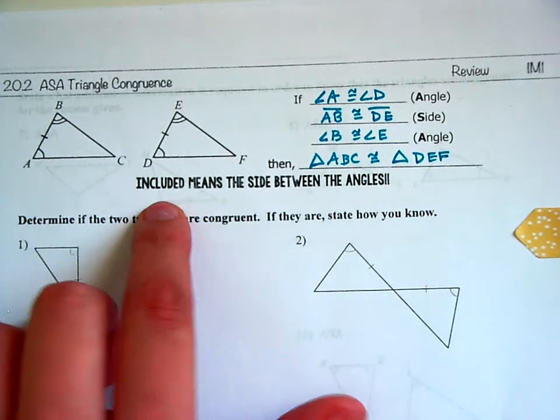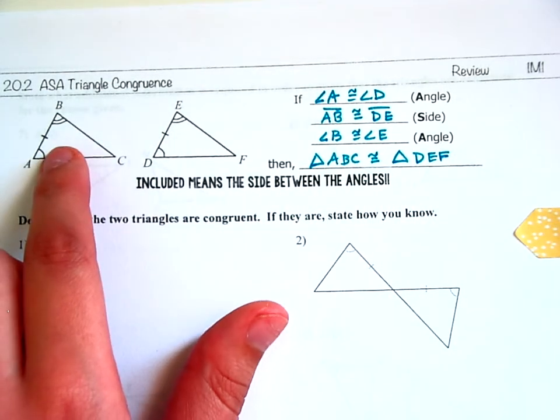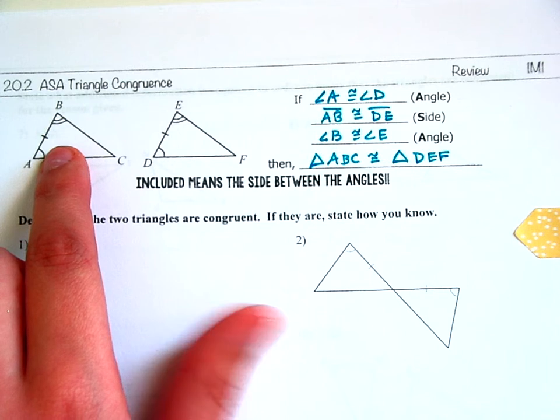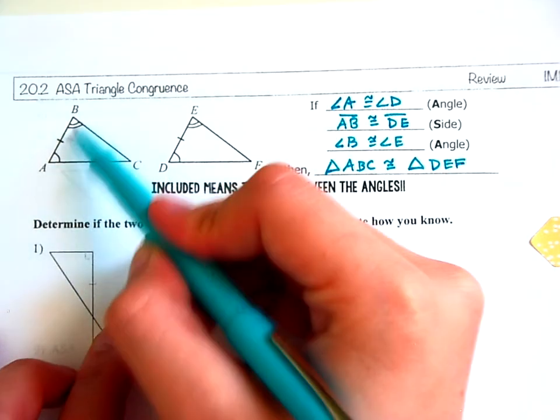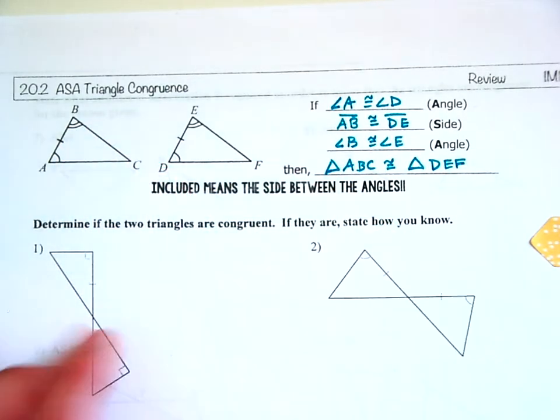And right here it says included means the side between the angles. So this side has to be what's called included. That means when you're actually looking at it in the picture, it has to be between the 2 angles. It can't be like over here or over here. Okay, so let's use these next few problems.